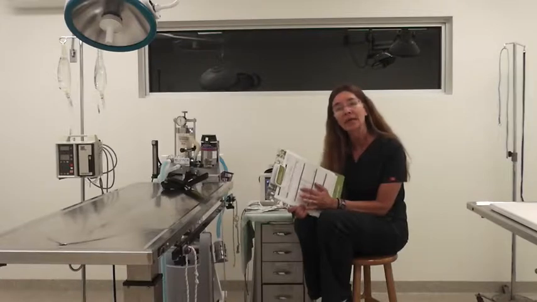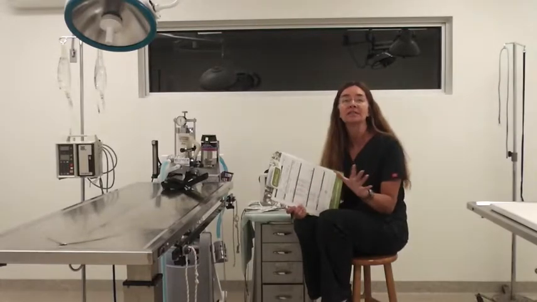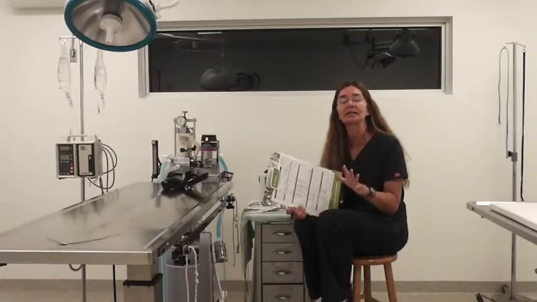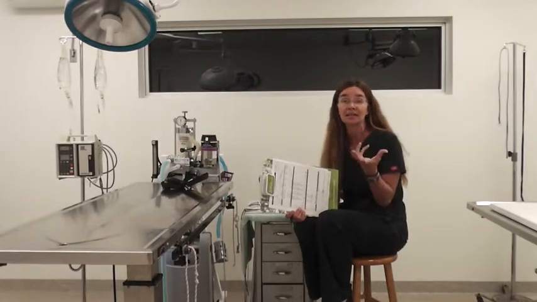We're looking at the heart rate, the heart rhythm, the respiration rate, the respiration rhythm, temperature, the capillary refill time, the mucous membrane color, temperature, blood pressure. All of these things can tell us how a patient is doing under anesthesia and if everything is functioning as it should when they're under anesthesia.